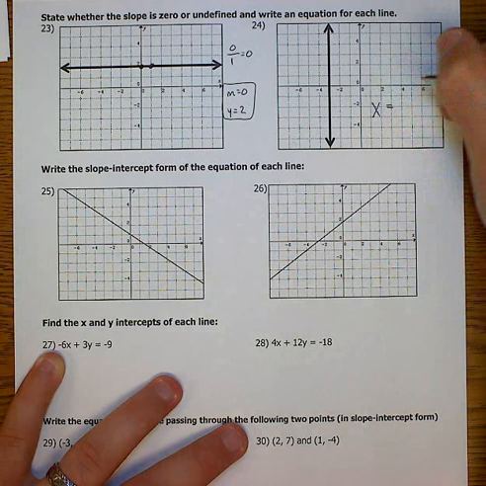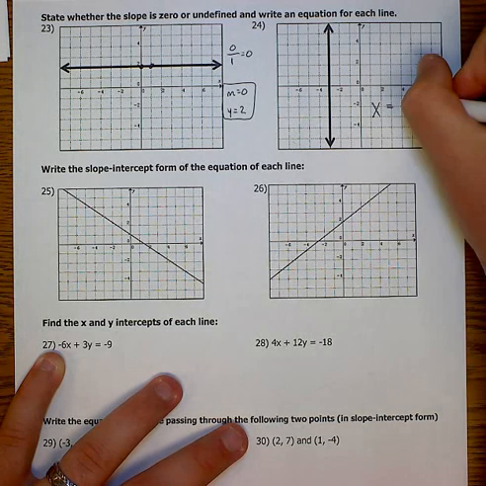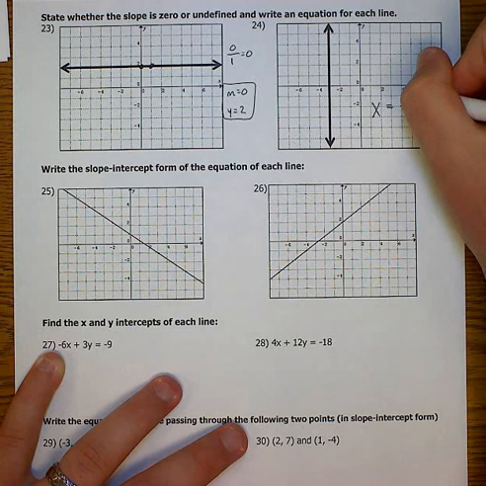Okay? So now a vertical line, you can probably guess, that is x equals, and what number is it? 1, 2, 3, x equals -3. So when you have x equals, it's a vertical line. When you have y equals, it's a horizontal line.